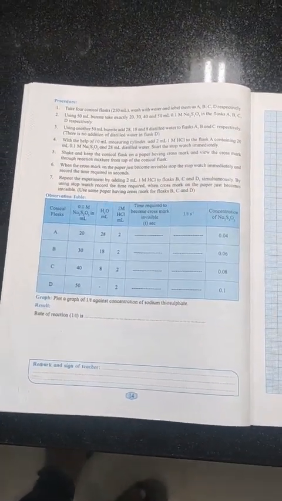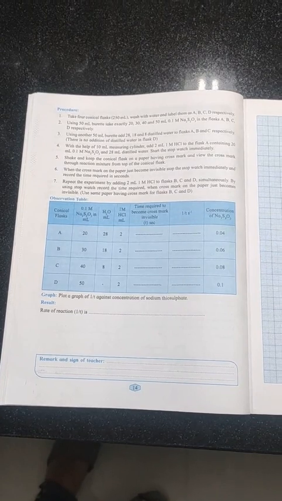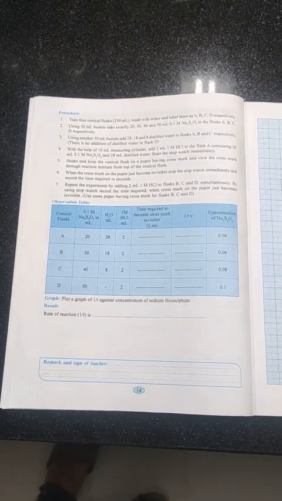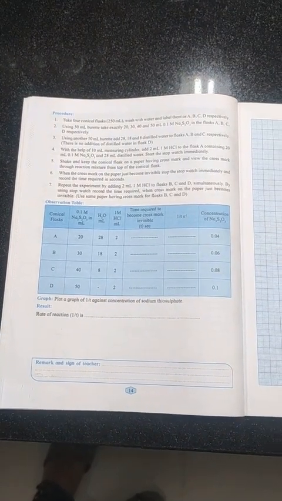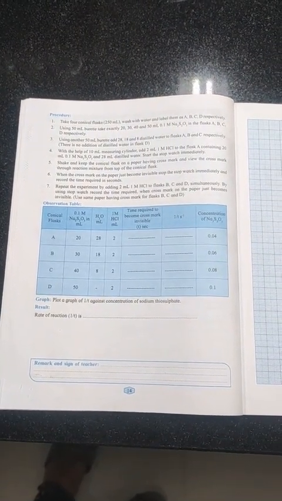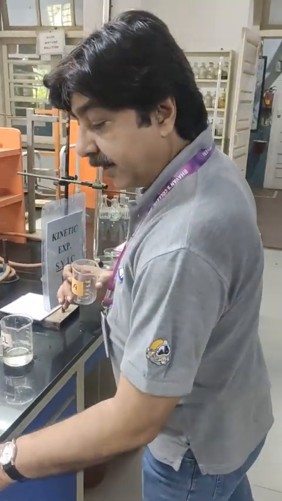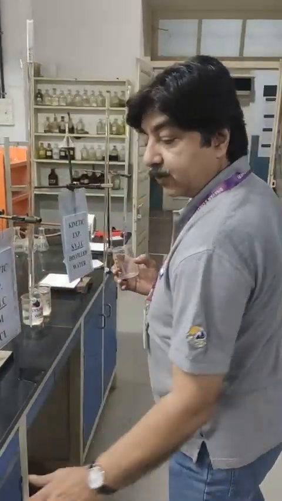In reading A, we are going to take 20 ml of sodium thiosulfate solution, 28 ml of water and 2 ml of HCl. So first I start with 20 ml of sodium thiosulfate, Na2S2O3.